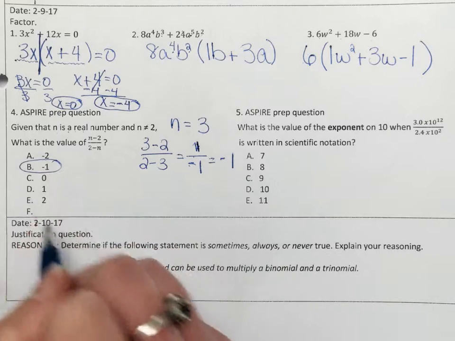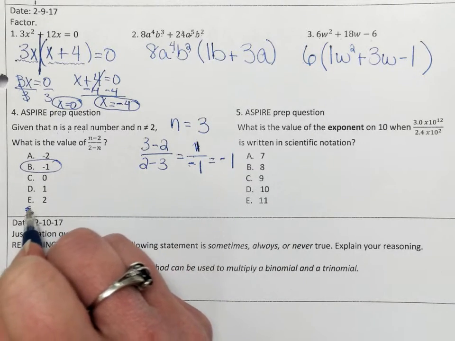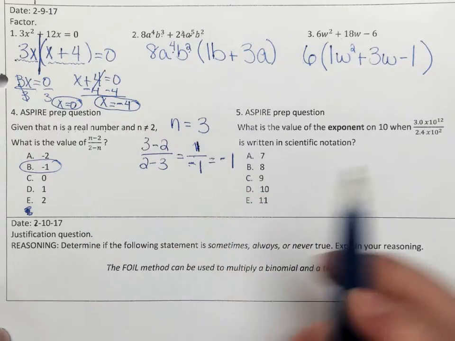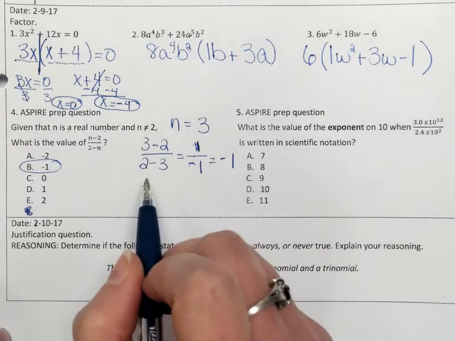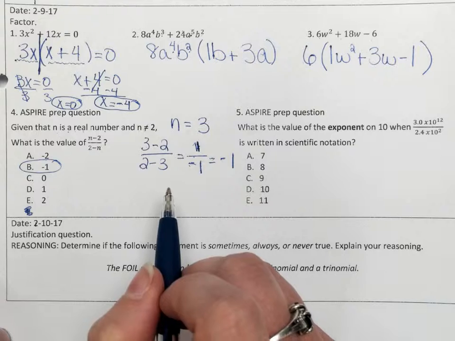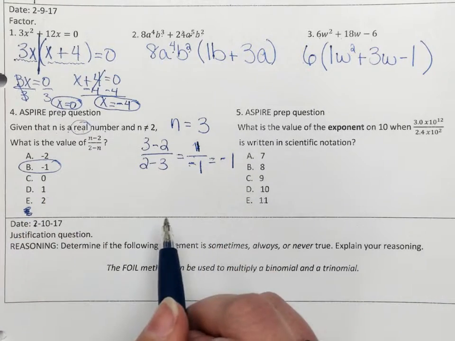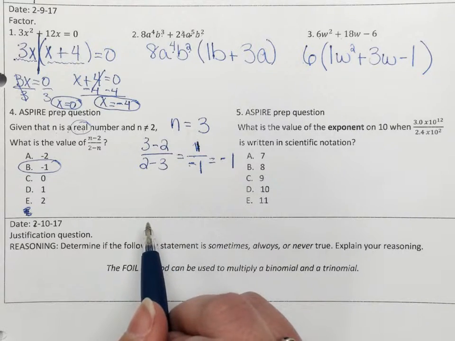What's my answer? B. Oh, that shouldn't be there. I don't know why that's there. So if you plug in any value, it will still... As long as it's not 2. Yes. Any number. Even a negative number? Oh, it has to be a real number. Oh. Like numbers that you would count by. Okay. All right, here we go.